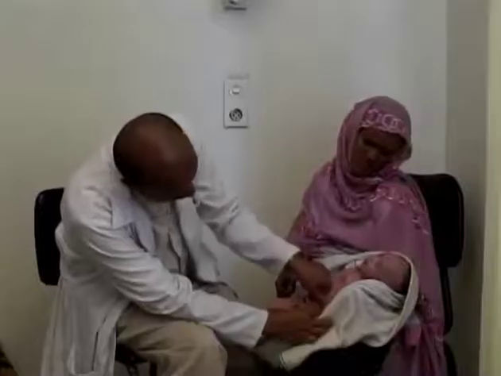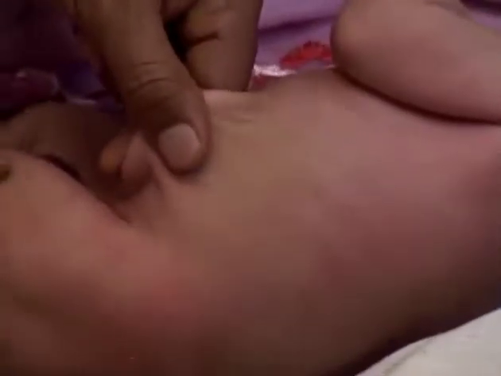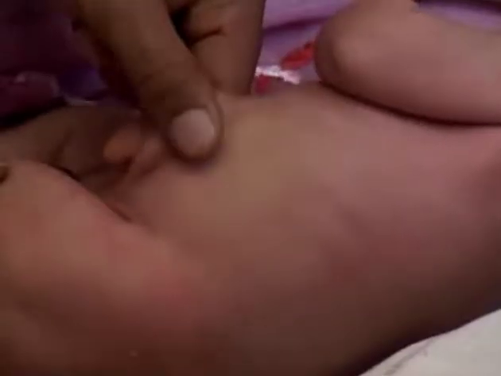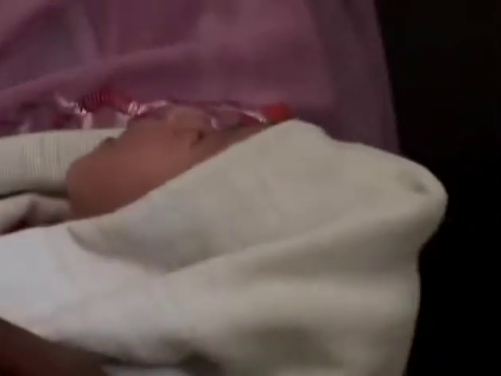Pinch the skin of the abdomen. Does it go back very slowly, taking longer than 2 seconds? Does it go back slowly? That completes the assessment for diarrhea. Now classify Ikram for diarrhea. We will then tell you how we classified Ikram for very severe disease, local bacterial infection, jaundice and diarrhea.